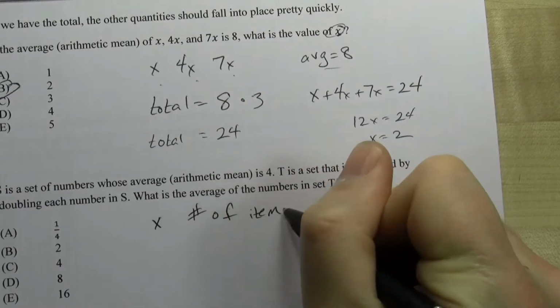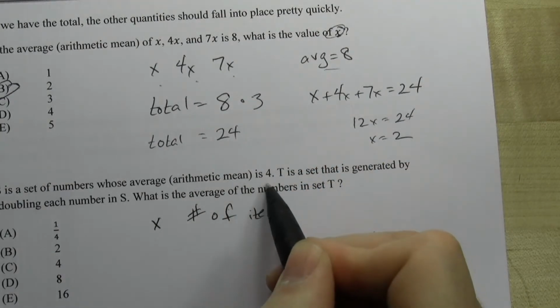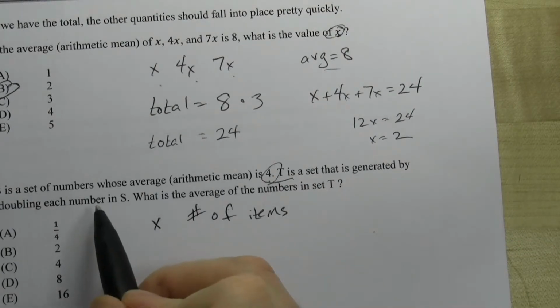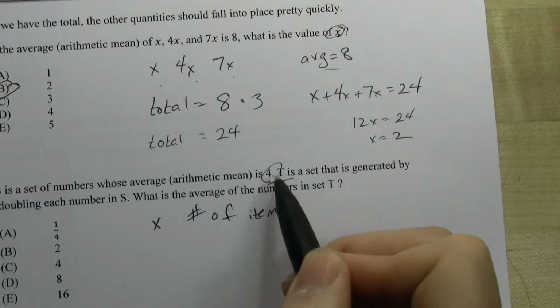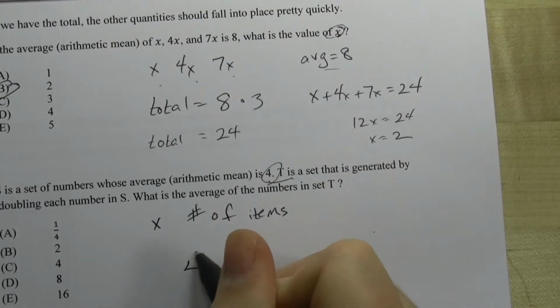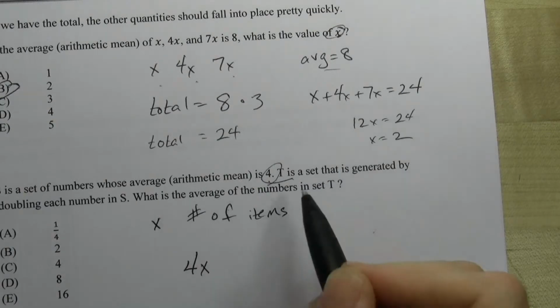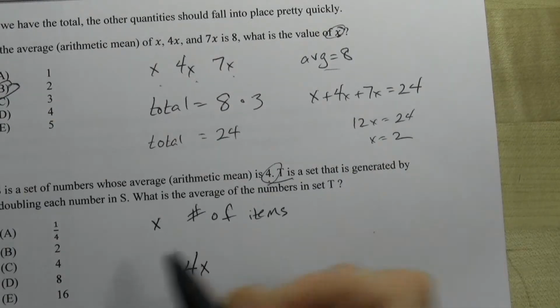In both sets, we know that the total would be the average times the number of numbers, right? The number of items in the set. So the total for this first set would be 4x, right? Which makes sense. If we divide both sides by x again, we get the new average.